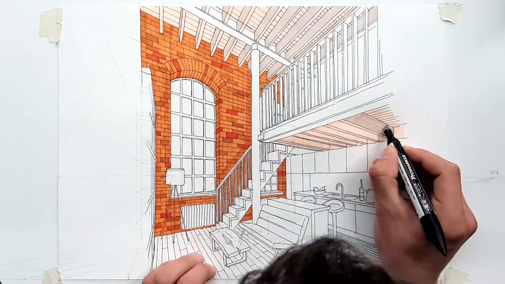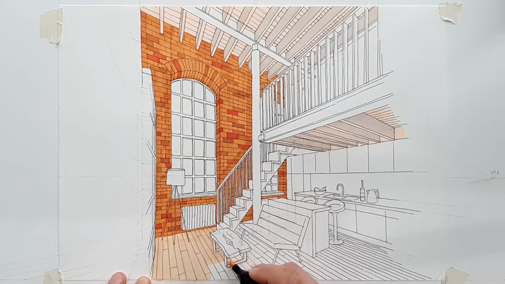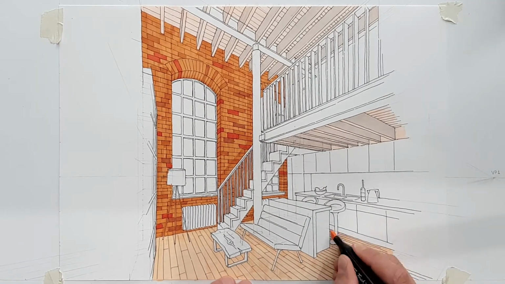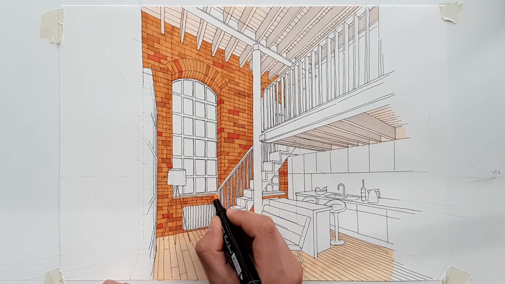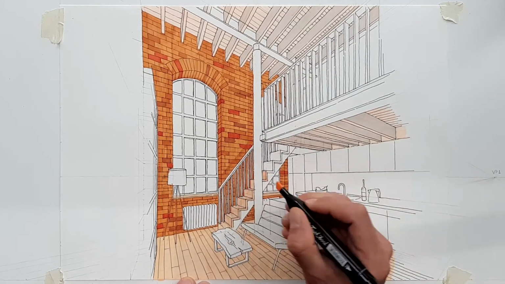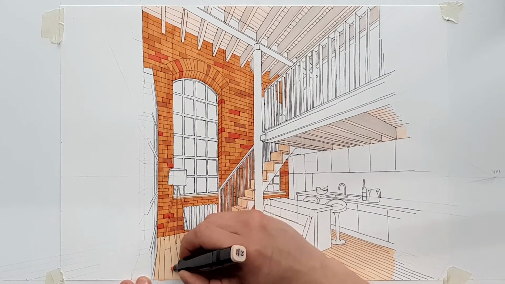You want to try the lighter ones and then continue with the darker shades after that. And also worth noting is that the number of colors you use, you want to keep to a minimum, because the more colors you use, the more busy the drawing looks. And for a modern interior like this, fewer colors and materials are actually best.